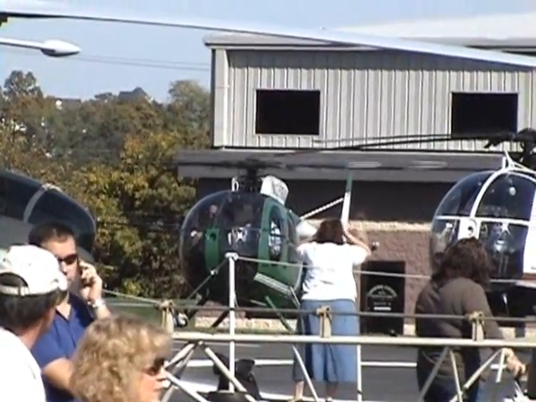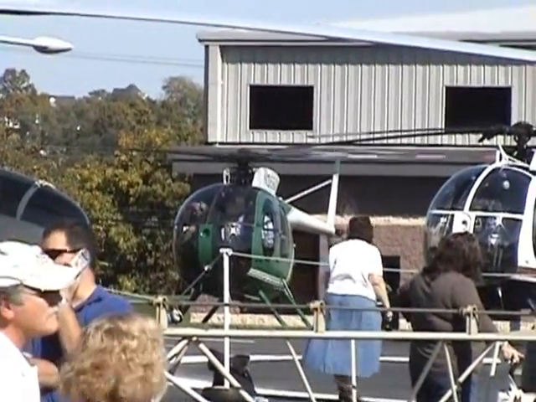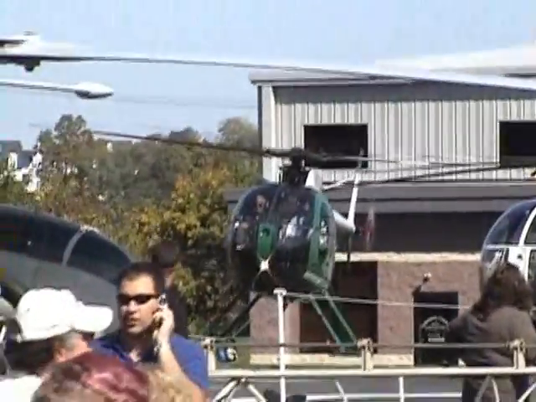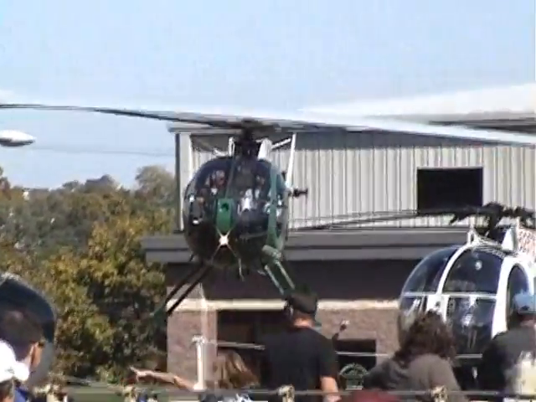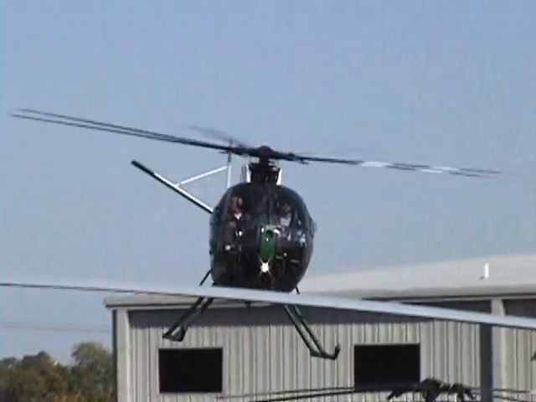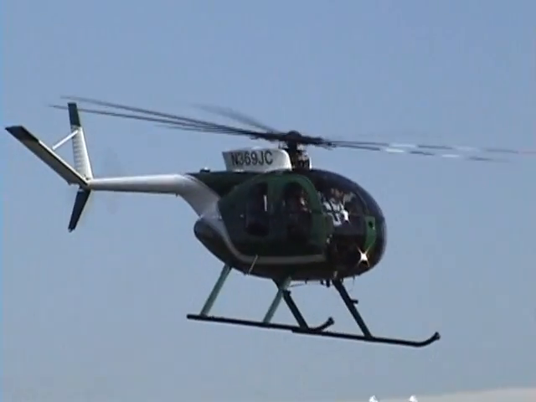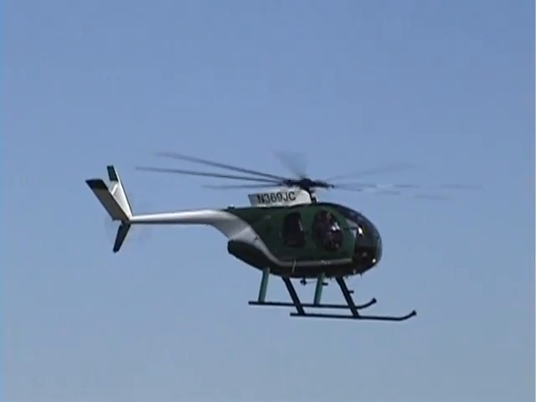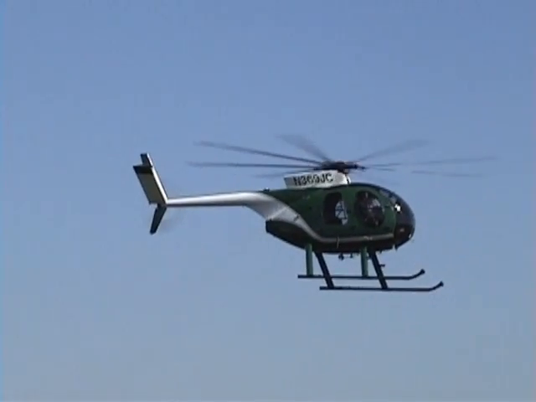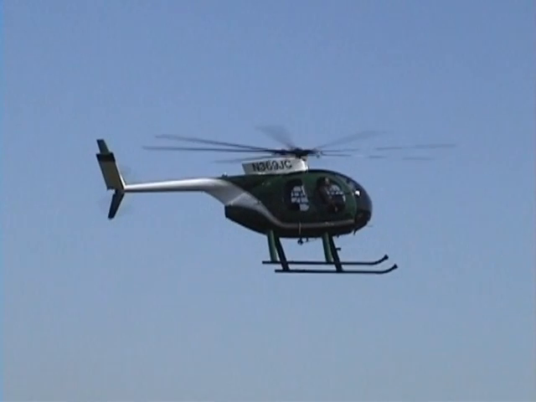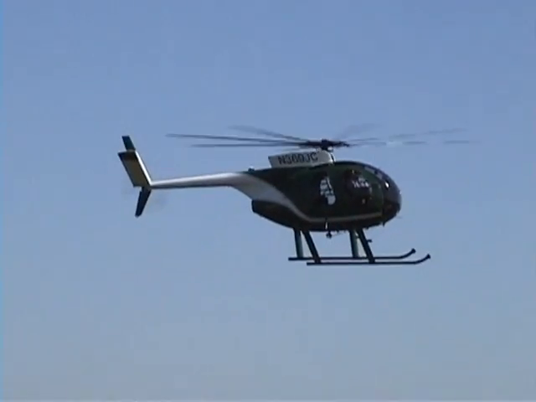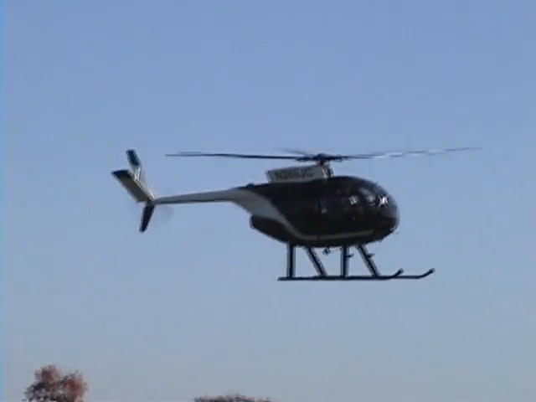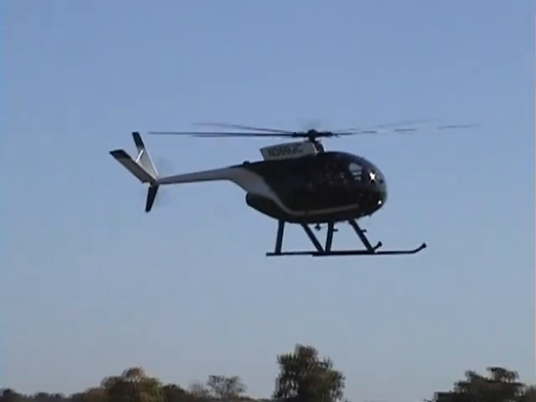Two image providers right now. Hughes 500s preparing to take off. This is actually the information of where the killer eggs were in Vietnam.